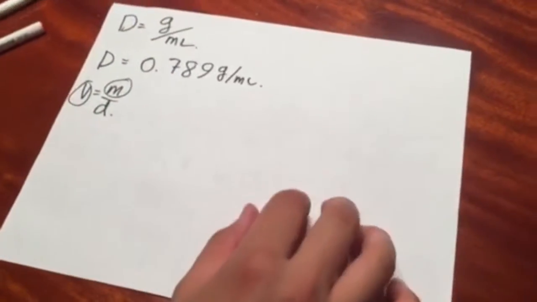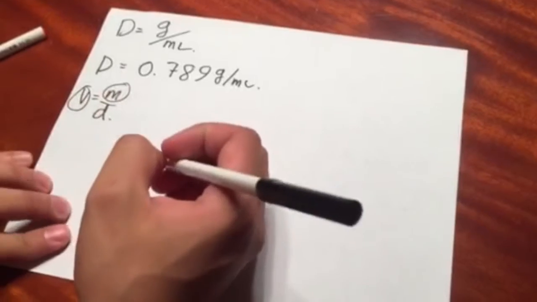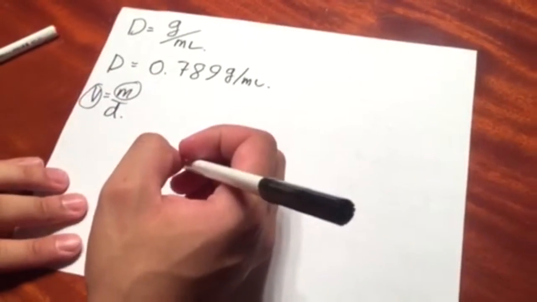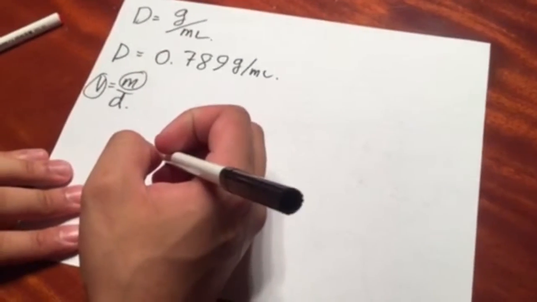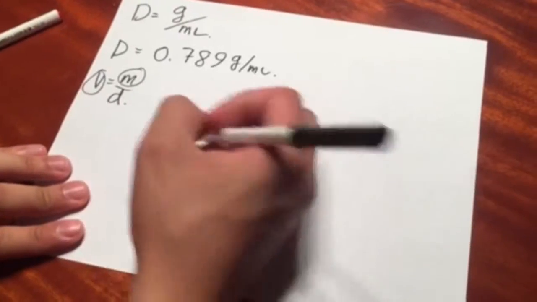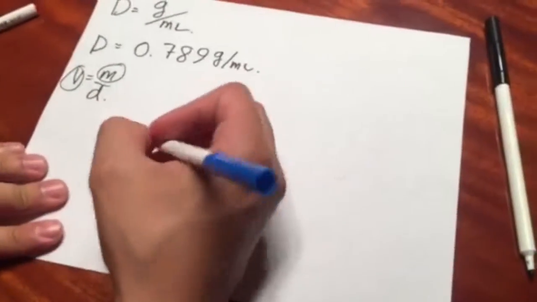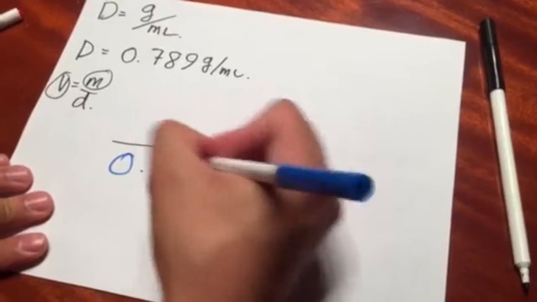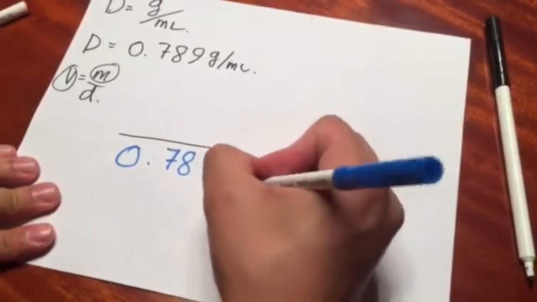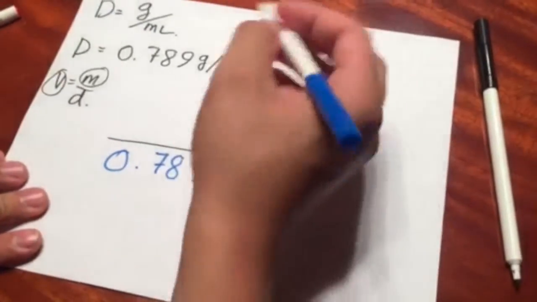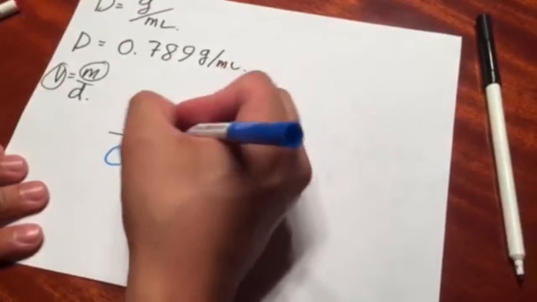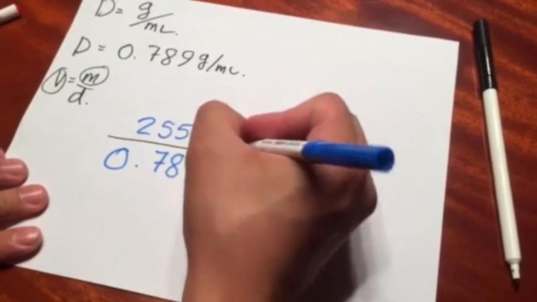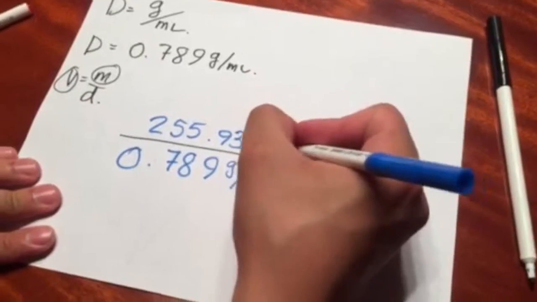So we take density, dividing, we put density, that is 0.789 grams per milliliter, and we take our number 3, that is 255.93 grams of ethanol.